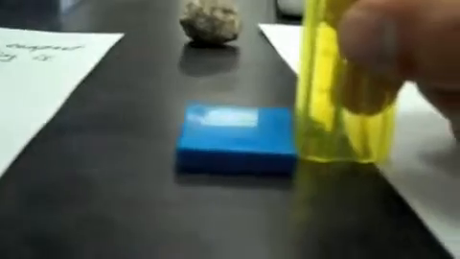So I take my ruler, and first I'm going to measure the height, which is about 0.6 centimeters.